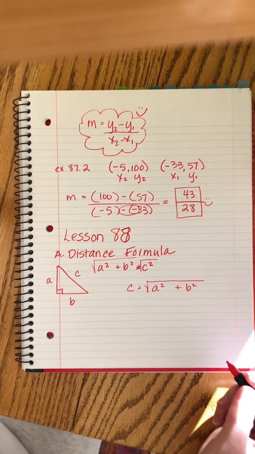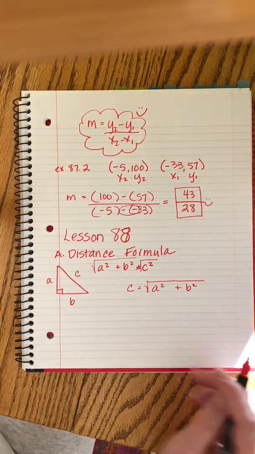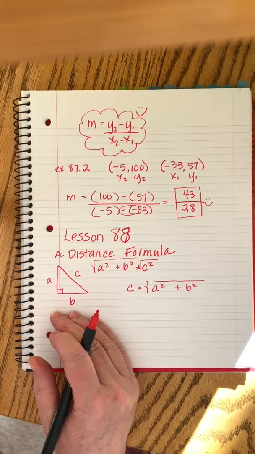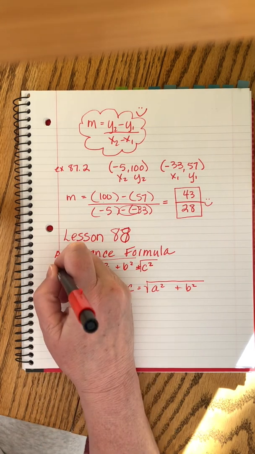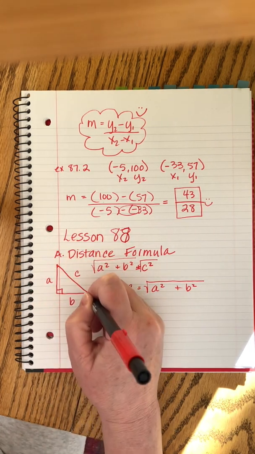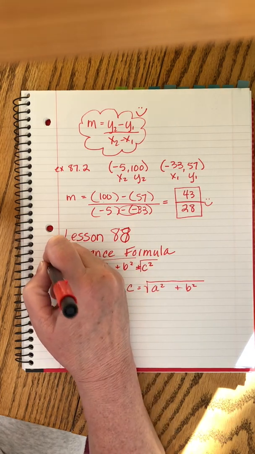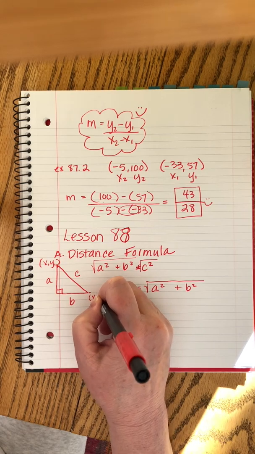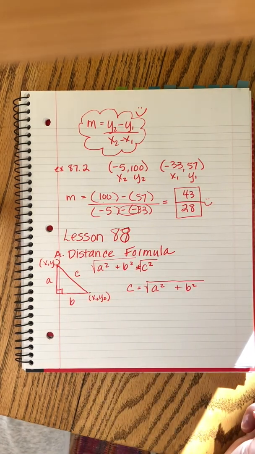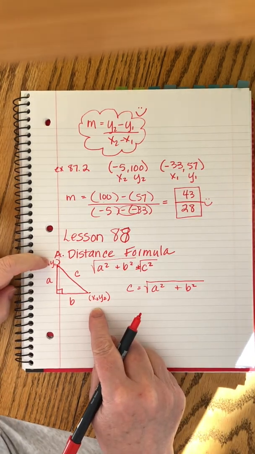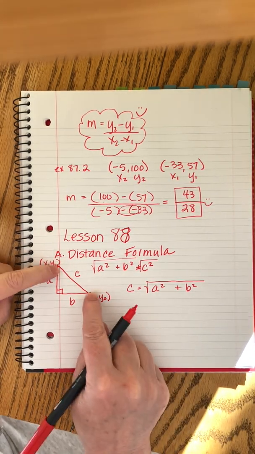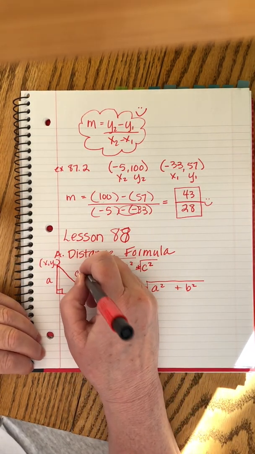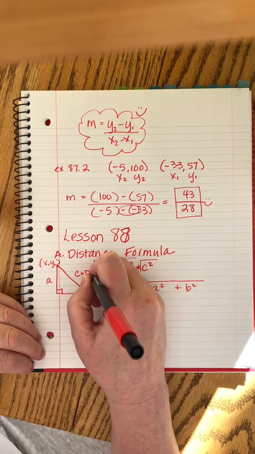Okay, now let's pretend that we graphed this triangle. I'm not going to try and draw the graph underneath it. I'll show you that later just so you get the gist of it. But let's say that we know this point and this point. We'll call this point (x1, y1) up here, and we'll call this point (x2, y2). And we want to find the distance of C. We often will let that be equal to D for distance, right?